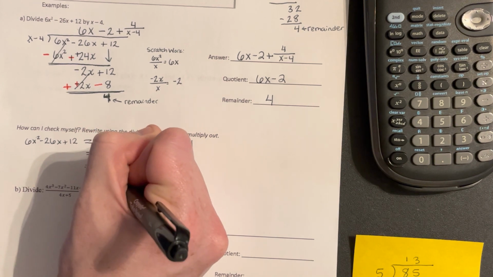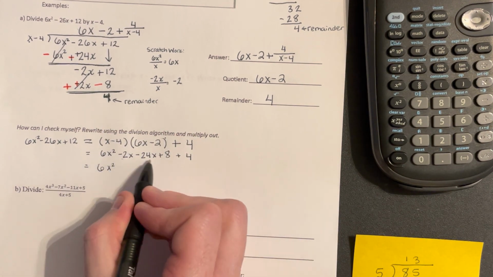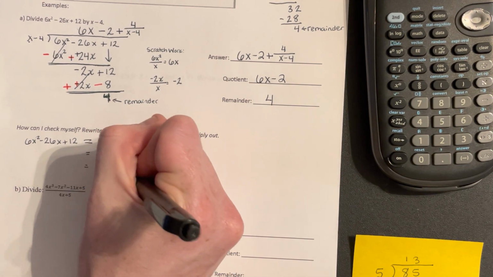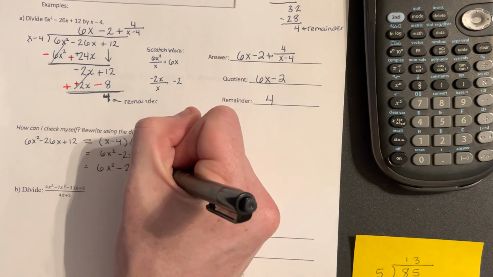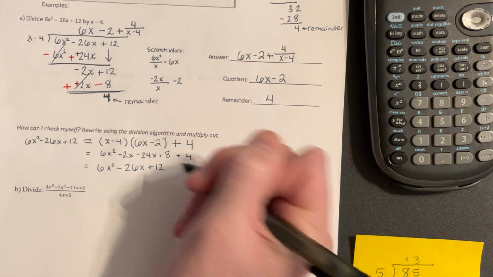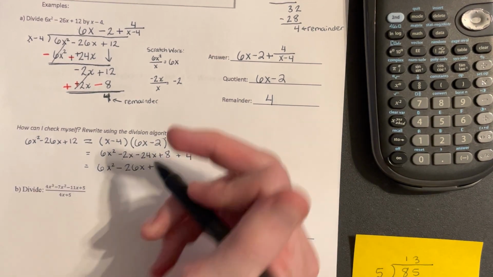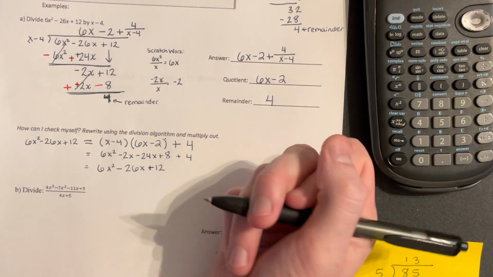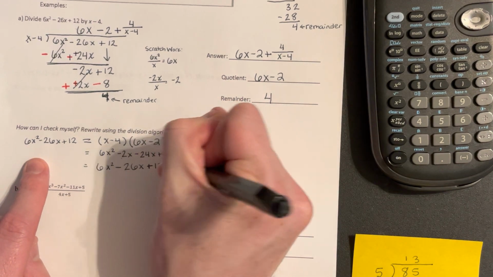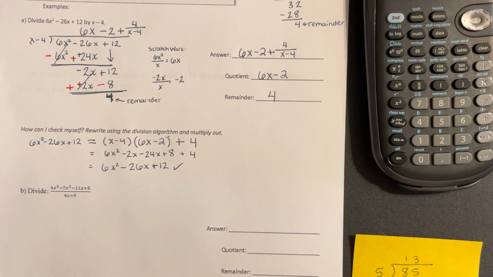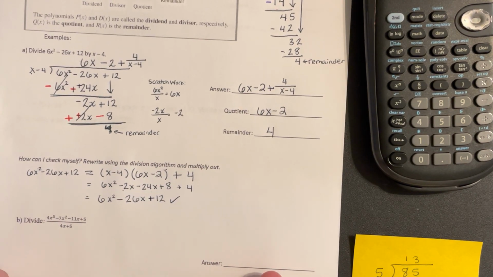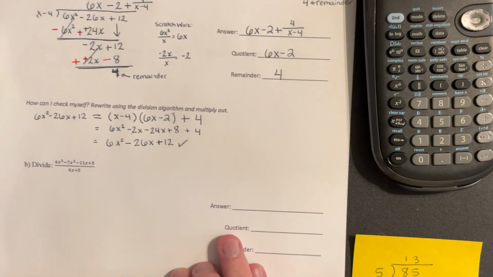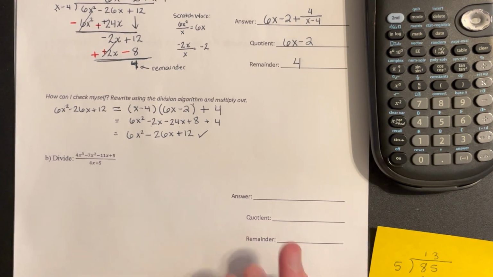Combine like terms, I get 6x squared, negative 26x, and 4 and 8 is 12. That does come out to be the exact same thing. We know that we've done it correctly. So there's a way for you to check your work. It does require a lot of steps because you're multiplying it back through, but that's one process in checking it. So let's try this all over again.